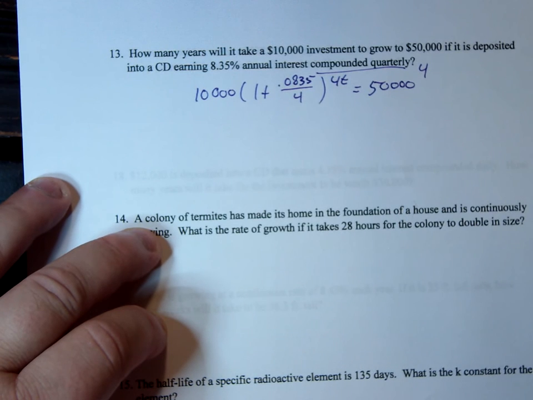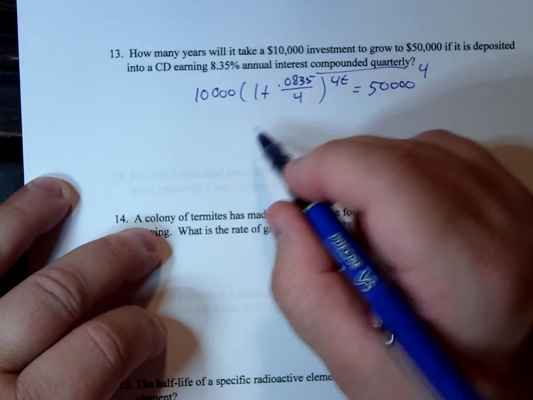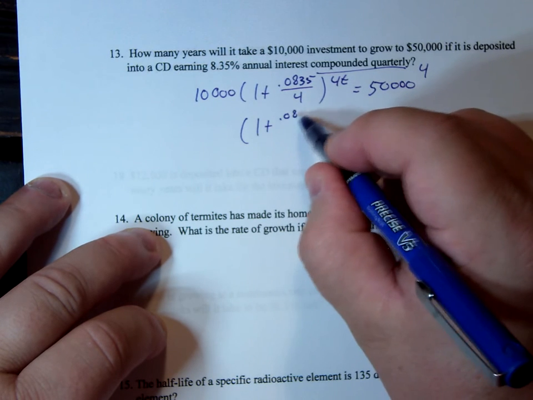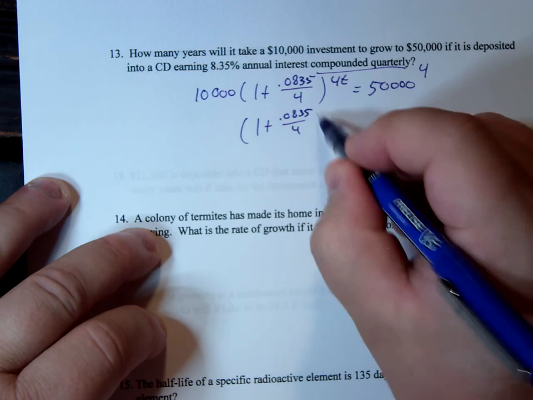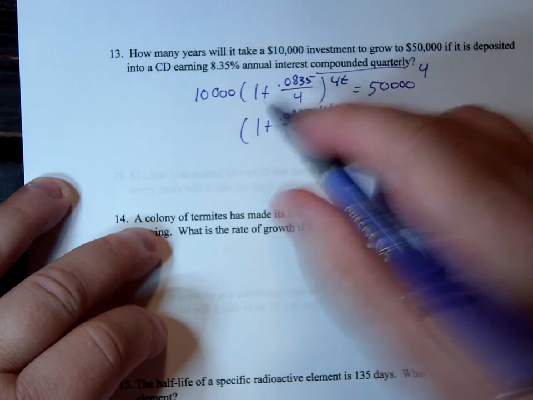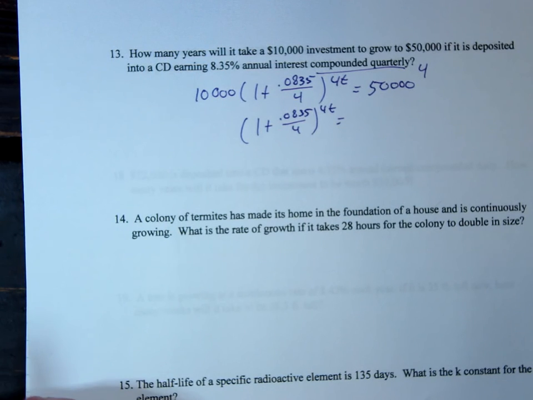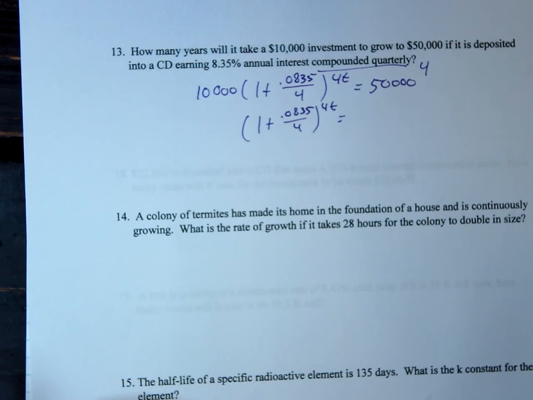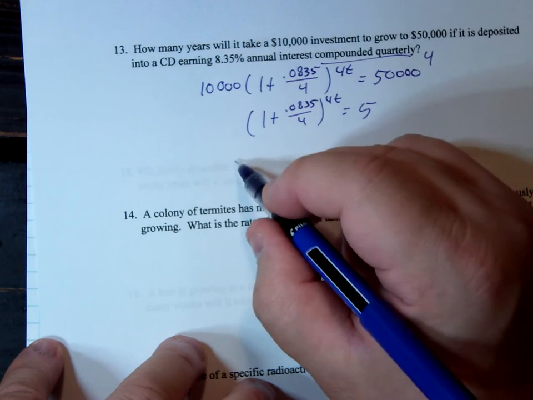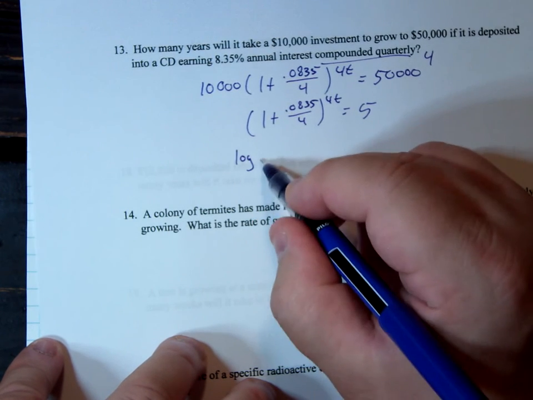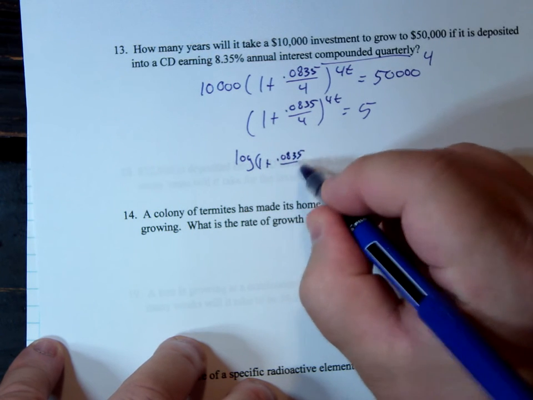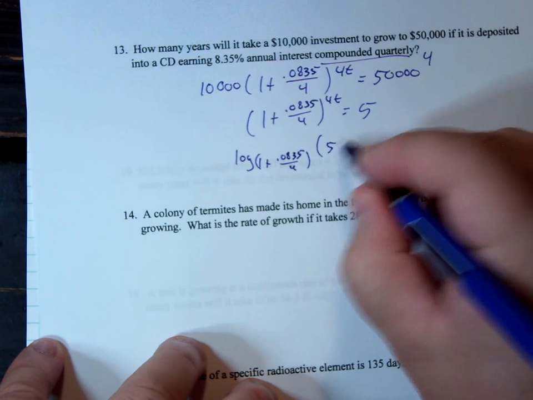How many years? So again, I'm just going to leave that and put that whole thing in my calculator to the 4t. When will that equal 50,000 divided by 10,000, which is 5? Right, so log with that base 1 plus 0.0835 over 4 of 5 will equal 4t.